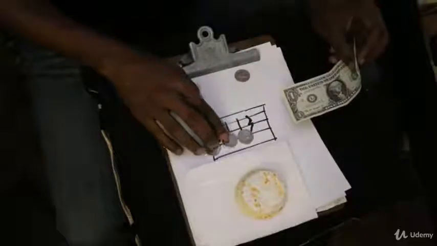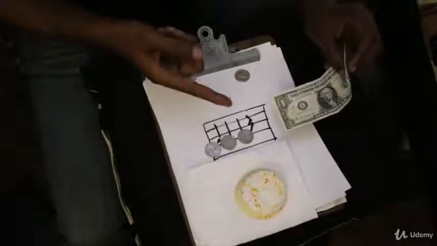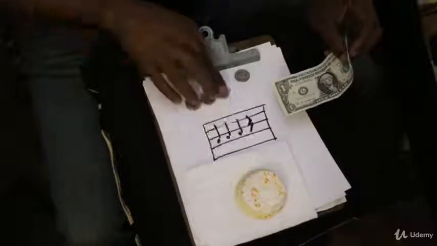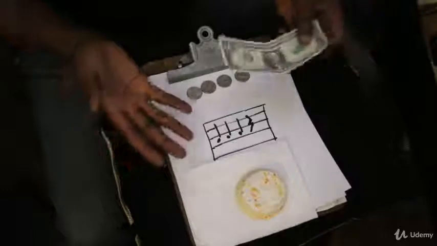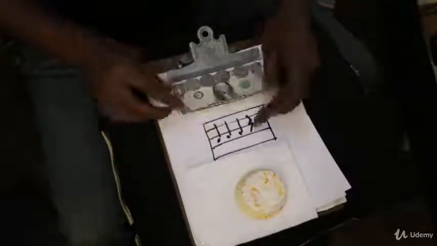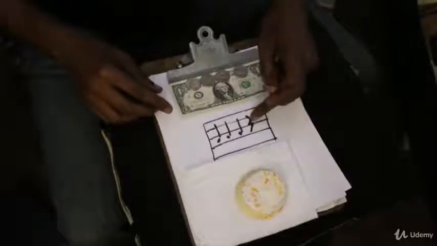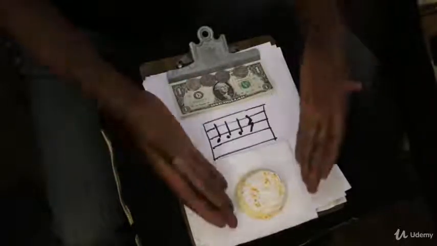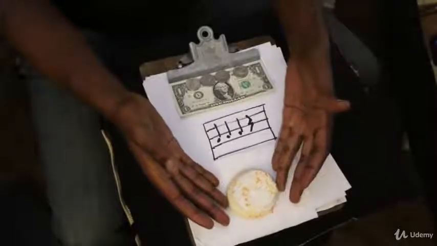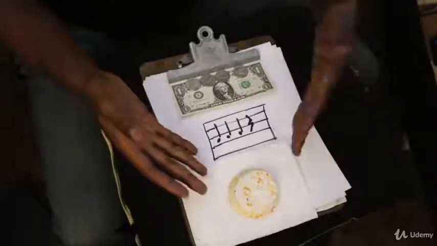The whole bar is also equal to $1. These notes are called quarter notes. So 4 quarter notes is equal to 1 bar. 4 quarters equal to $1. 4 quarter notes is equal to 1 bar. What a concept. The rest is basically telling you, oh, I'm shriveled up, don't play me. And the cookie is actually a bar too, and it's also $1.